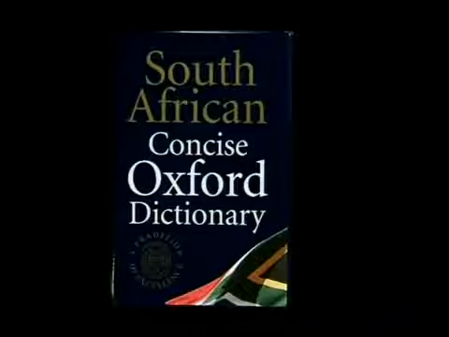Michelle Magwood, the book editor of the Sunday Times, reviewed the new South African Concise Oxford Dictionary. This dictionary contains a lot of words that aren't used by English speakers in Britain, but are often used in South Africa. Have a look at some words taken from the dictionary. How many of these words do you know?